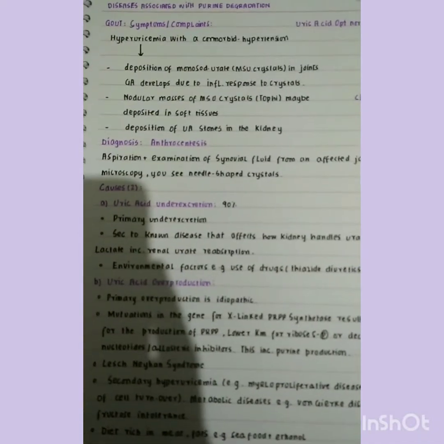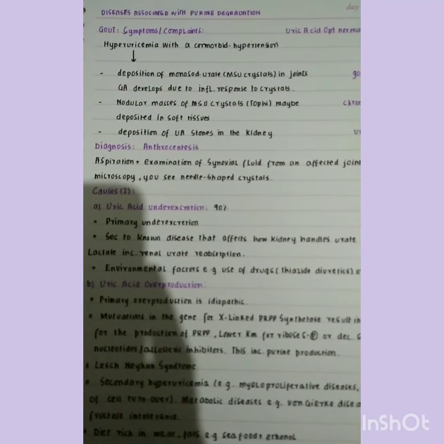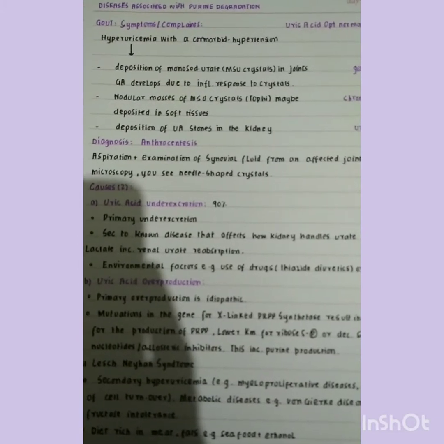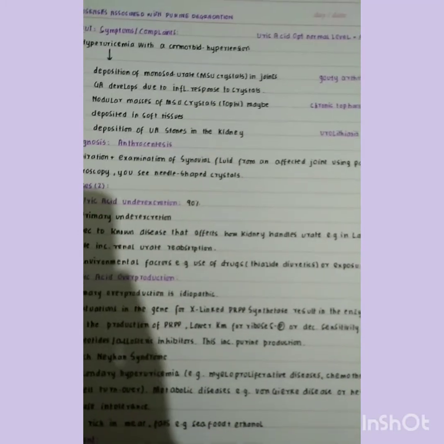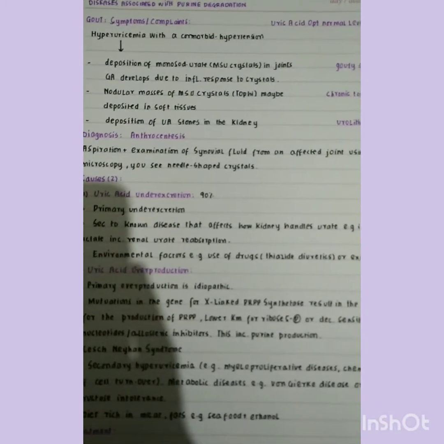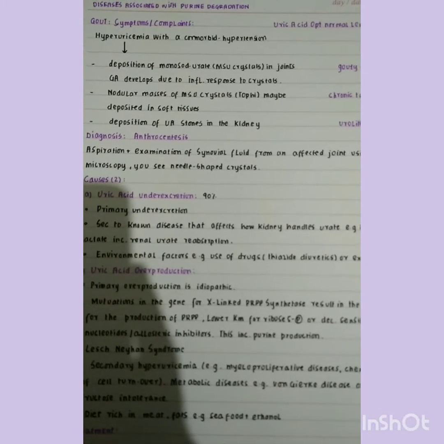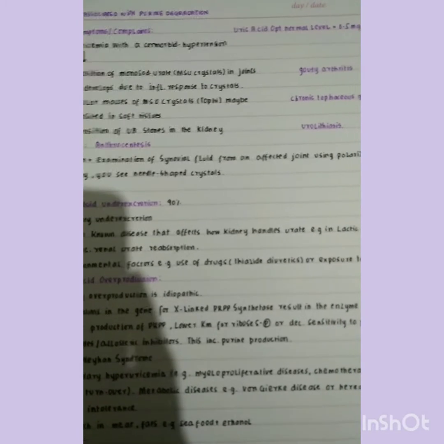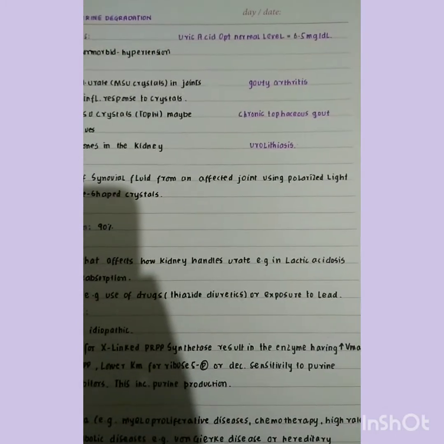Next is nodular masses of monosodium urate crystals, also known as tophi. They may be deposited in the soft tissues, so that will lead to a chronic tophaceous gout. And the third one is the deposition of uric acid stones in the kidney, and that is called urolithiasis. So the patient will actually present with these kind of symptoms: gouty arthritis, chronic tophaceous gout, and urolithiasis.